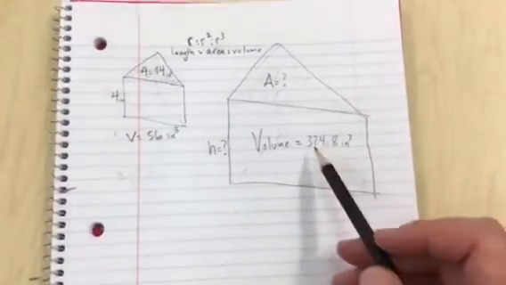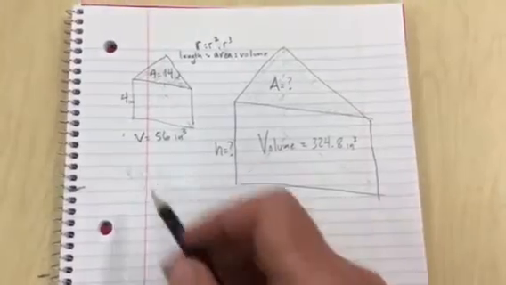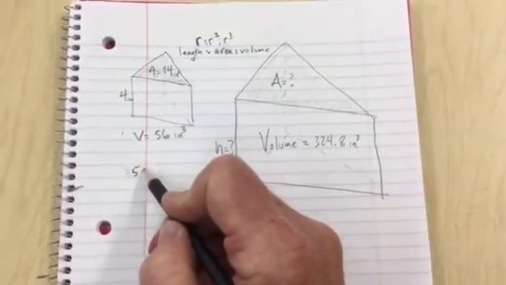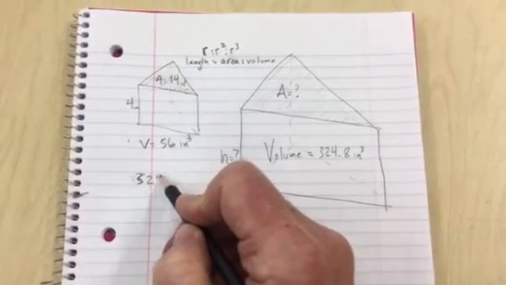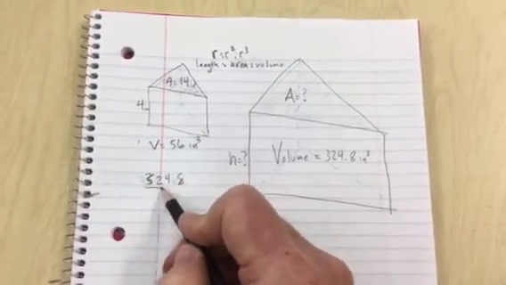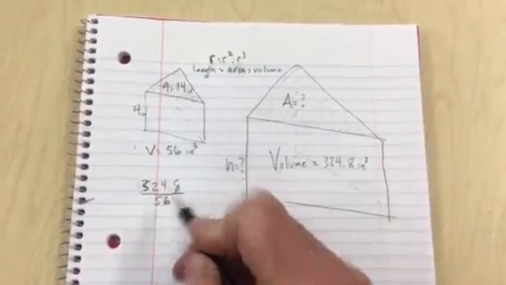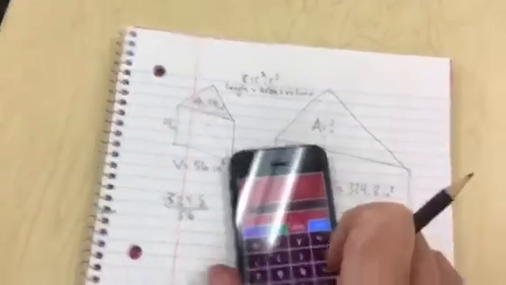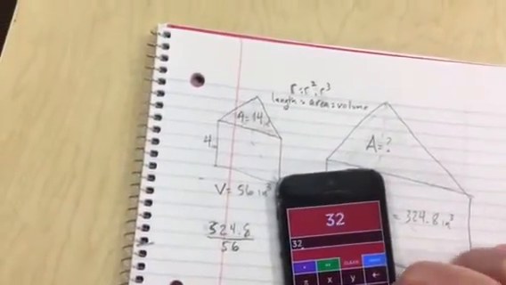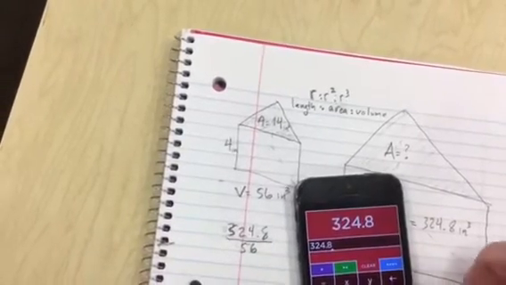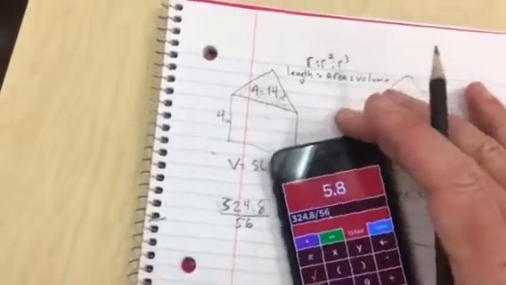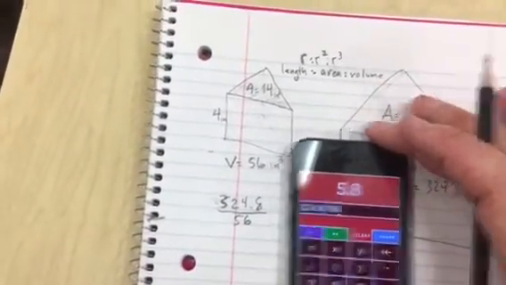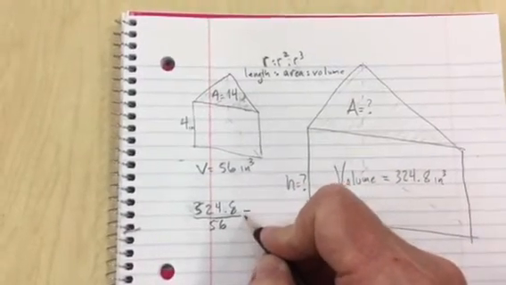So we have a matching pair of measurements in the volumes. So what I want to do is find the ratio of those two volumes. It's 324.8 for the volume of the larger one divided by 56. And when I do that on Mr. Calculator, 324.8 divided by 56, I get a number, 5.8. All right, so 5.8 is the ratio of the volumes.